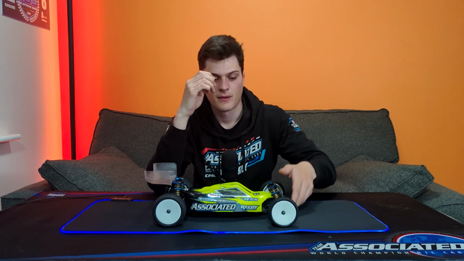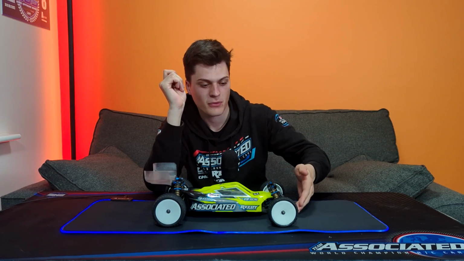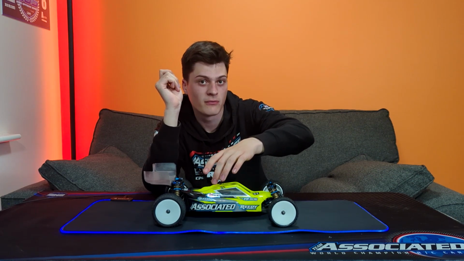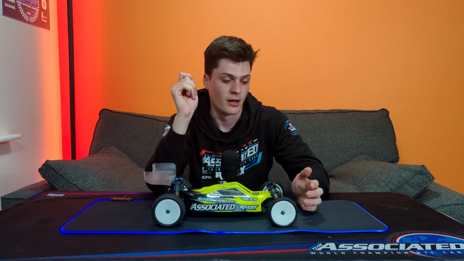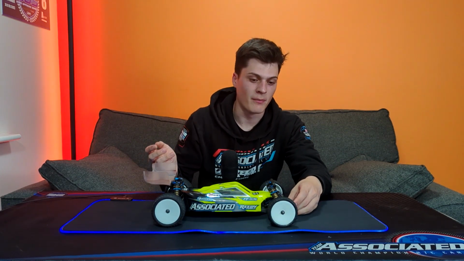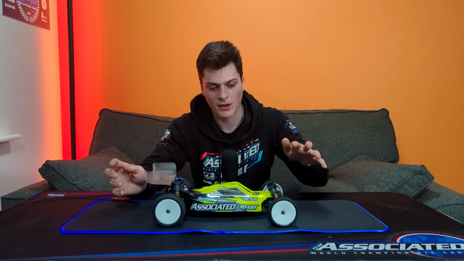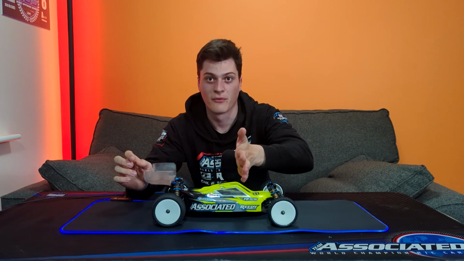I've done that test before. I remember back when we had the B6.4, we always used to run a brass bulkhead and run the battery somewhere near, I can't remember where, but we just ran it in a certain position. Then one time I had the corner weight pad things, and I set my car up so that it didn't have the brass bulkhead, but it had the battery way further forward.